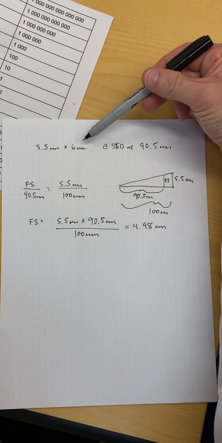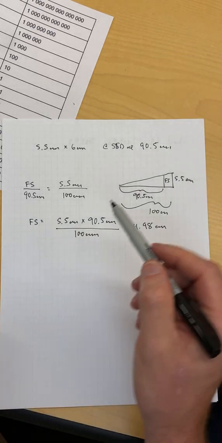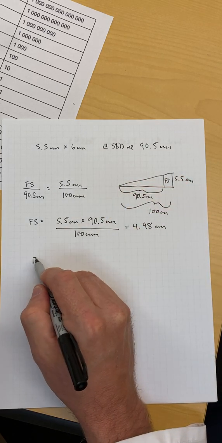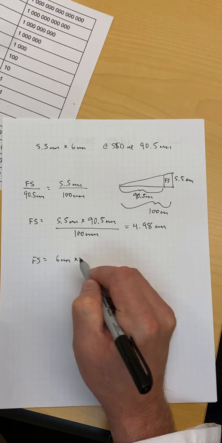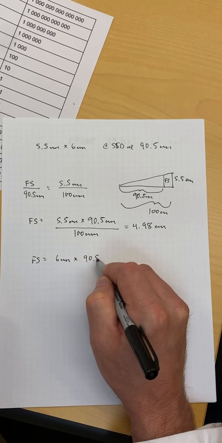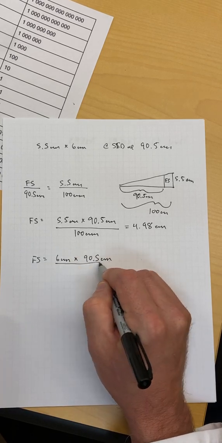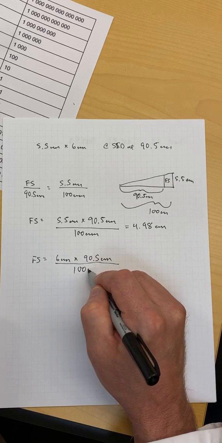The other one I want to scale is the 6 centimeters. So I could just substitute it in here. Field size is equal to 6 centimeters times 90.5 centimeters, all divided by 100 centimeters.